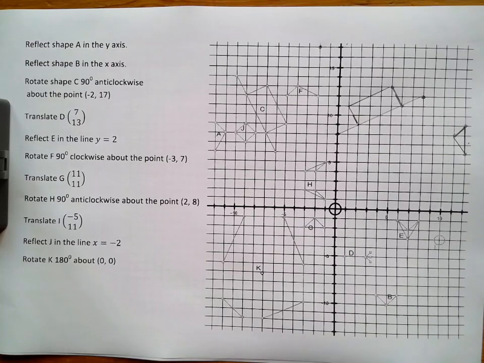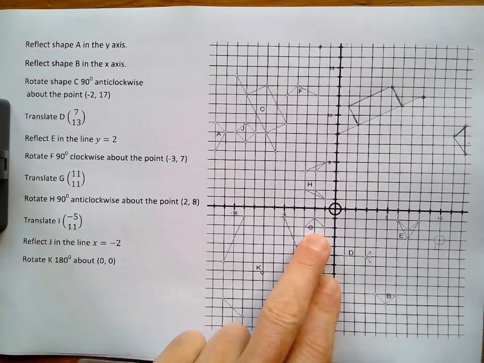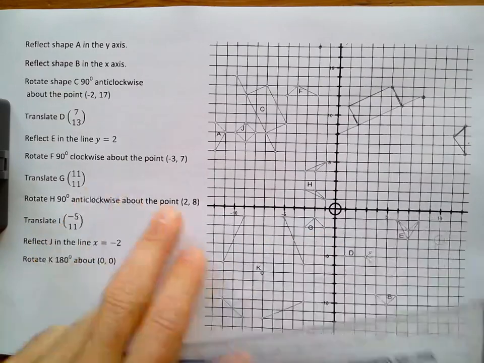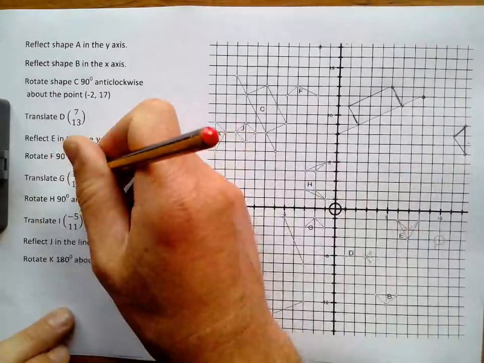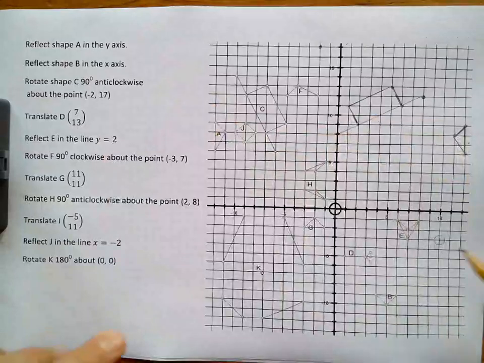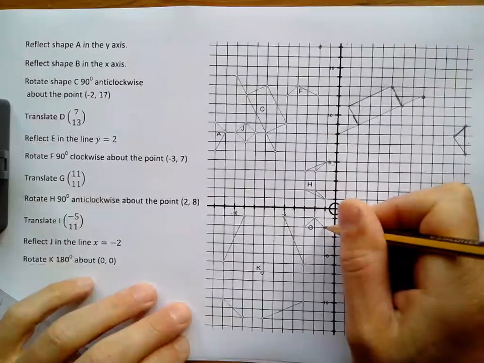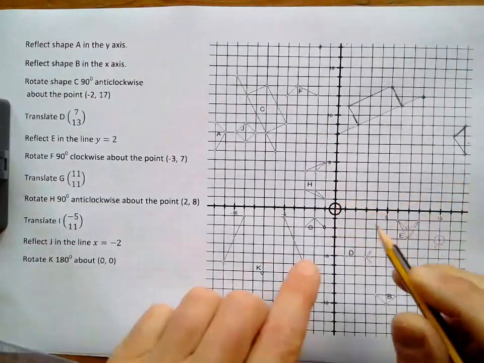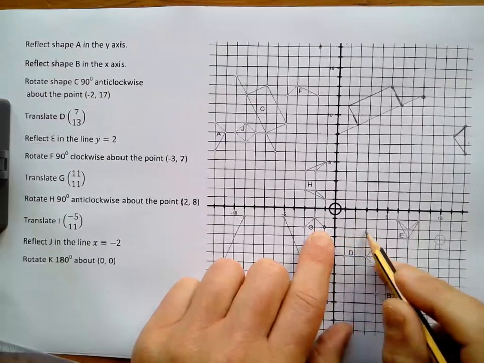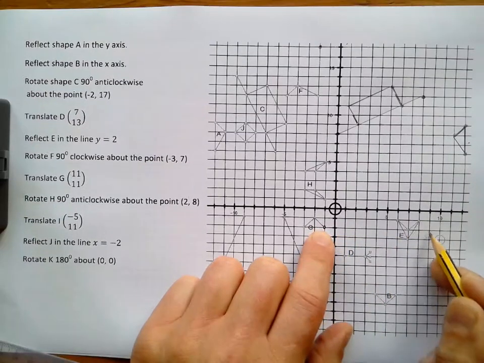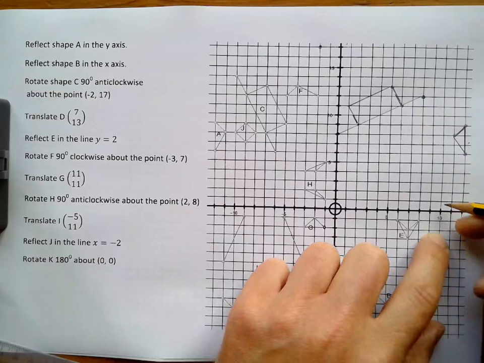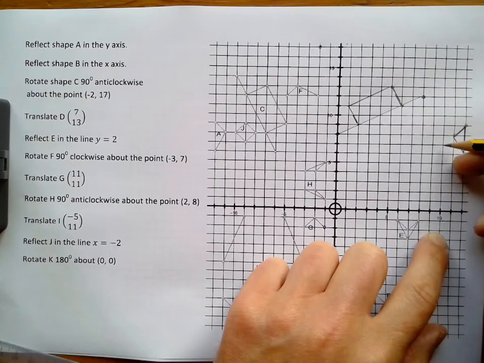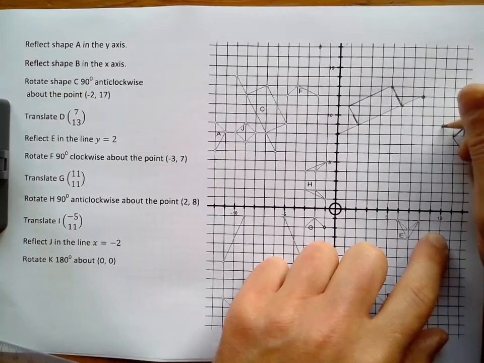So, anyway, let's do a translation just to show you. So I'll do this little one here because I'm being lazy, and I've got to do this one 11, 11. So that means 11 across to the right and 11 up. Okay, so pick a point on G. I'm going to pick this point here. 11 to the right, 1, 2, 3, 4, 5, 6, 7, 8, 9, 10, 11, and then 11 up, 1, 2, 3, 4, 5, 6, 7, 8, 9, 10, 11. So that point ends up there.